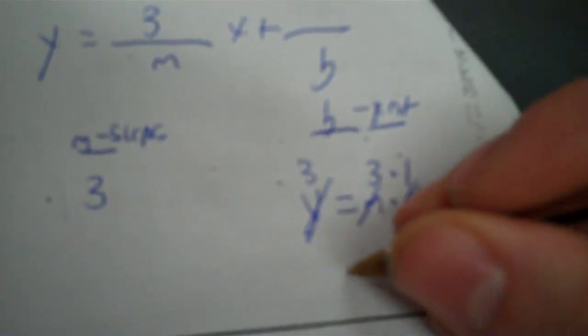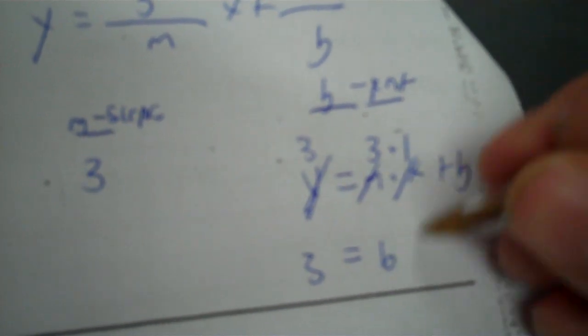Okay, so my m is 3, and then 3 is y, and 1 is x. 3 times 1 is 3, then you minus 3 from both sides, and 3 minus 3 is 0. Okay, so I get 0. You can leave it like that. When you have a plus 0, really, you don't really have a b, and it's just y equals 3x, but it's up to you. If you keep the plus 0 there, that's cool.